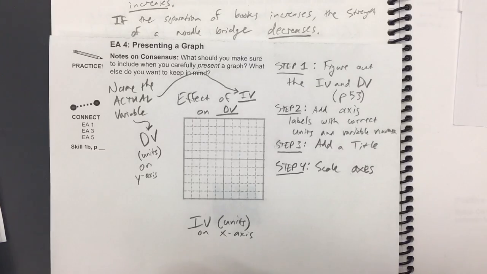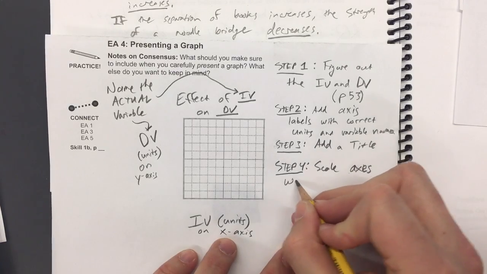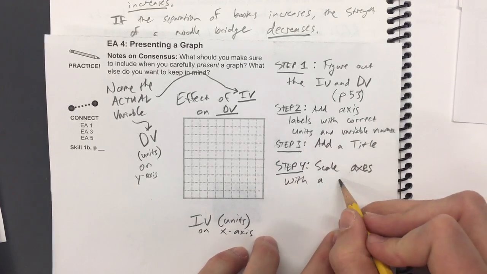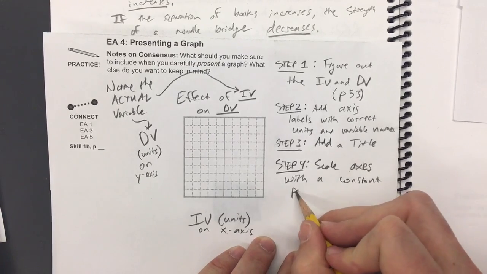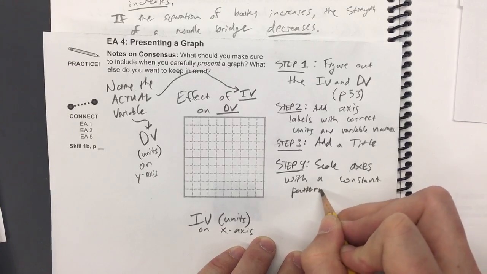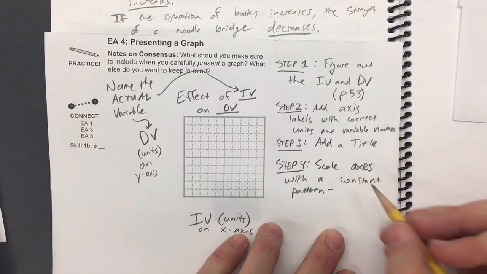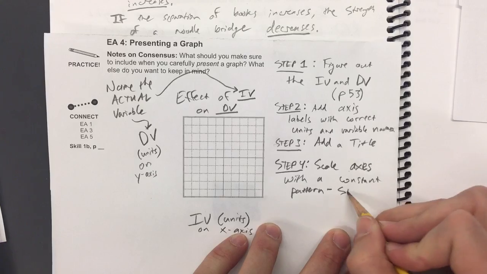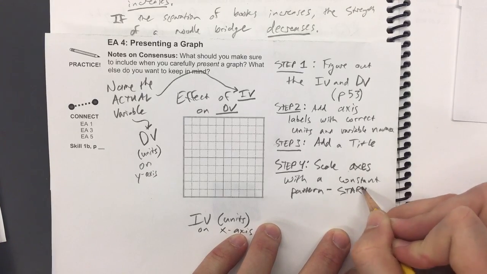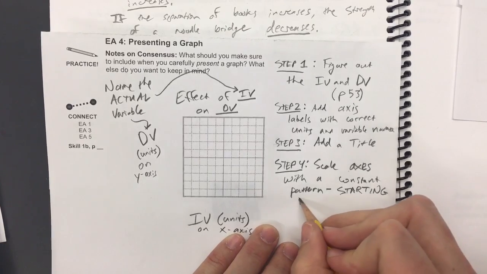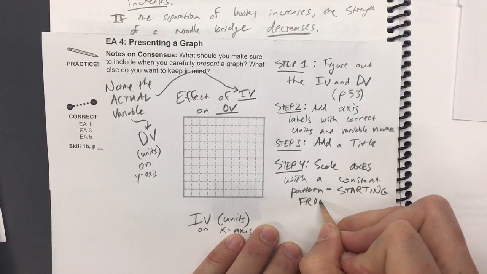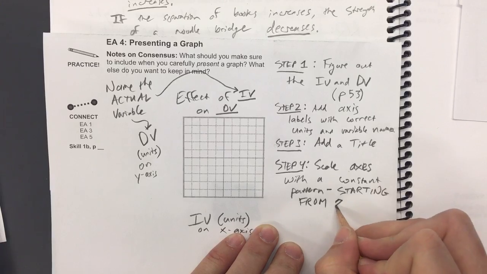So scale your axes with a constant pattern. This is not new, but it is new that I want you to start starting from 0.